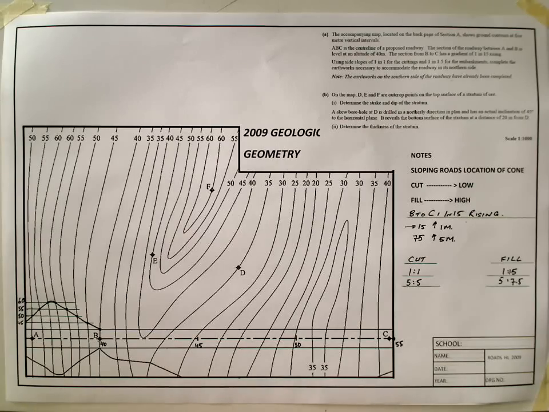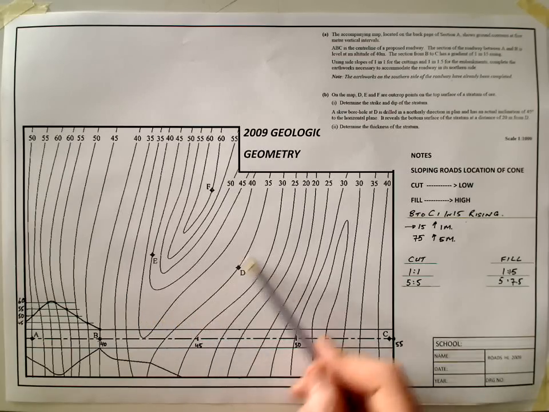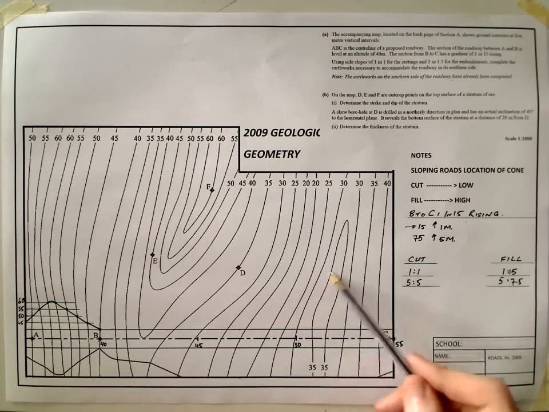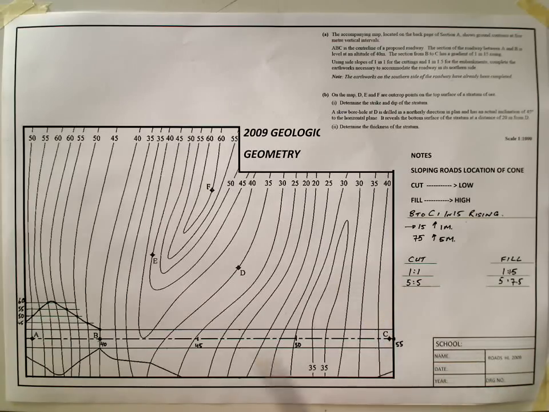The next thing I'm going to do is look at the level of the road here and the contours around it. I have 35, 35, 40, this contour is 35, 30, 25, 20, 20, 25, 30, 35, 35 and 40. So the road is higher than the ground around the road, so I'm going to have to use fill, embankment.